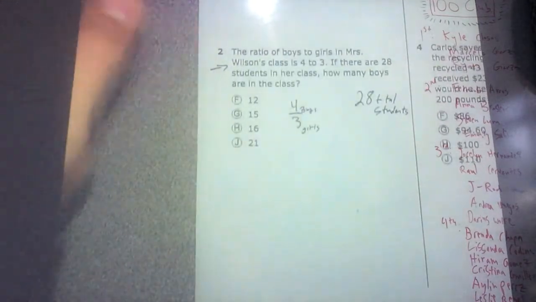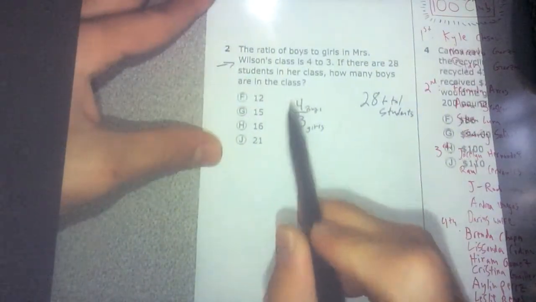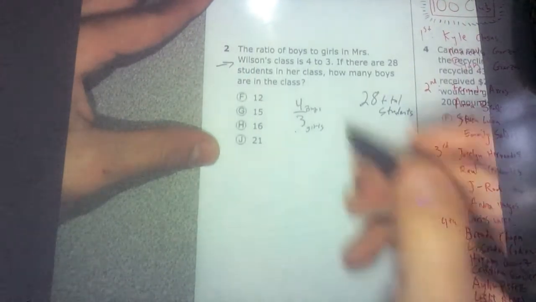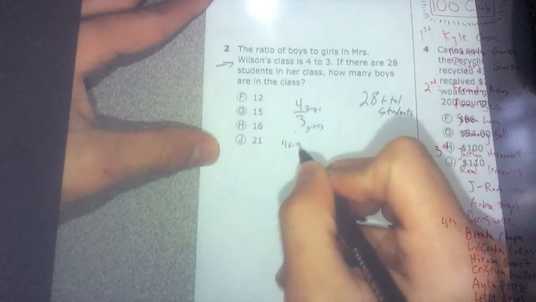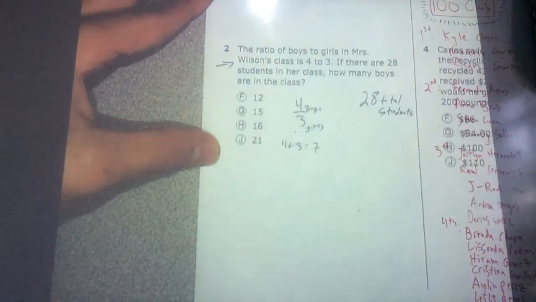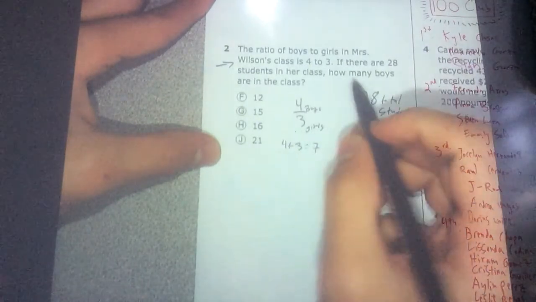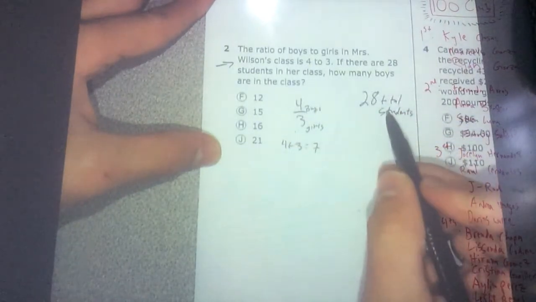Let's pretend that this 4 and 3 is a small class of 7. I added the 4 plus 3, and so there's 7 total students. We want to figure out how many boys are here.